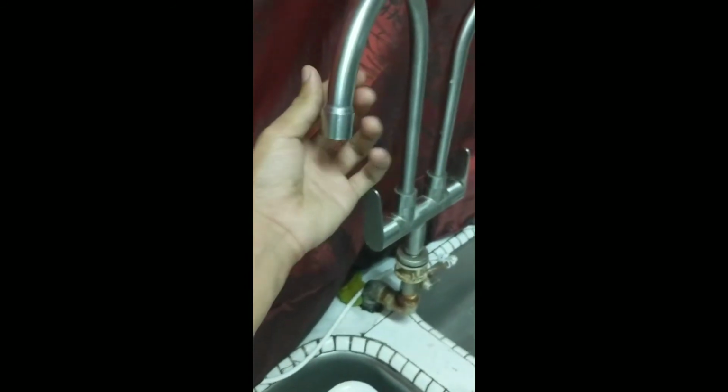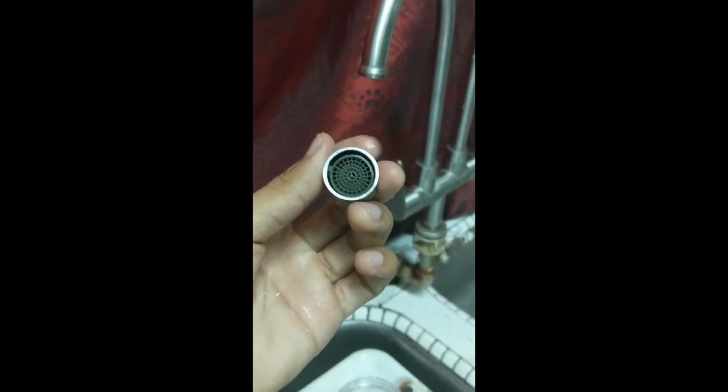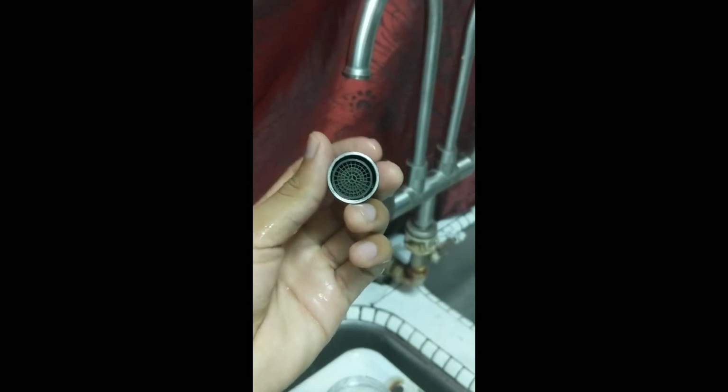We have to find out the diameter, so we can open this and measure the inside diameter of this pipe. So now we find out the inside diameter of this pipe is 2 centimeters.